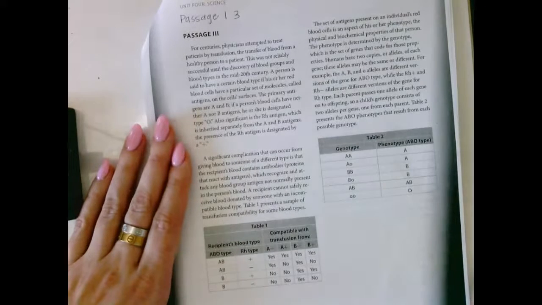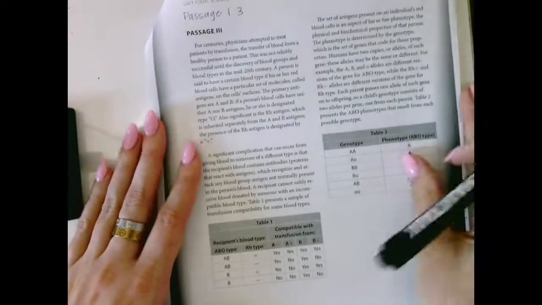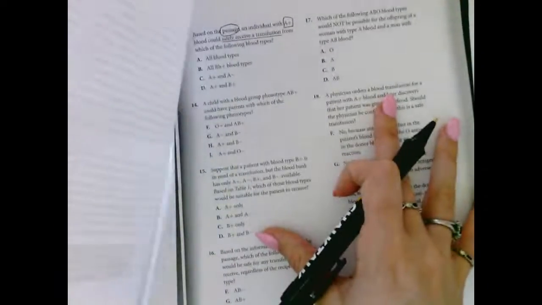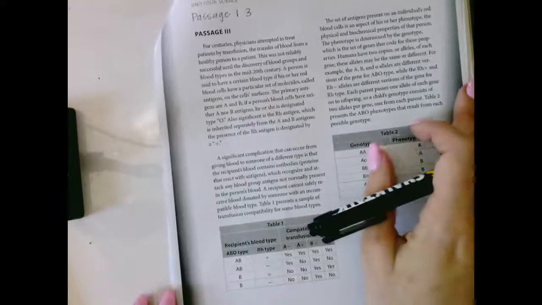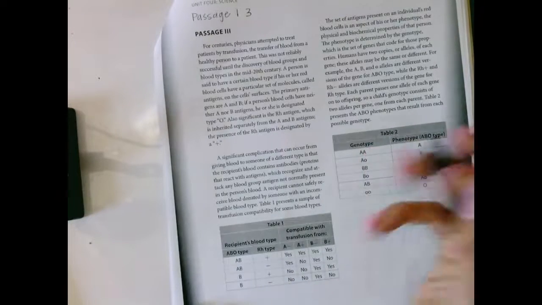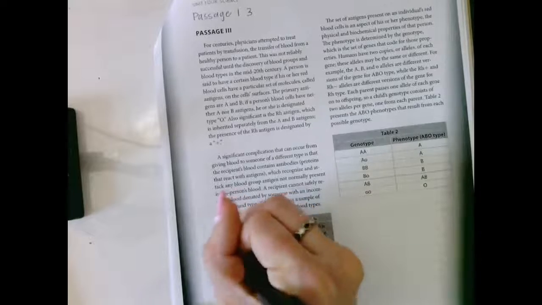Okay, so the recipient's blood type is A positive. Okay, so an individual with A positive blood. So the recipient has A positive. So we're going to look here, although AB is a different type.